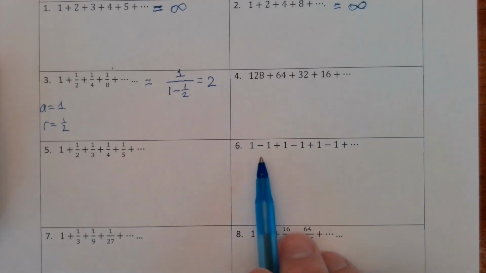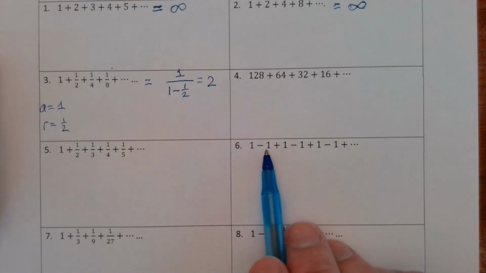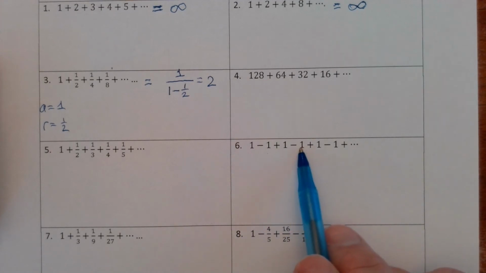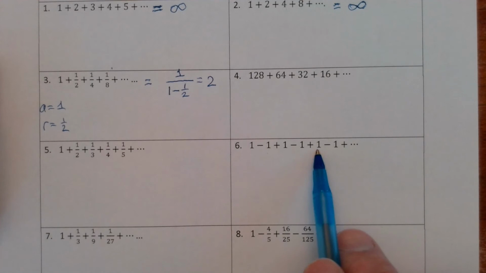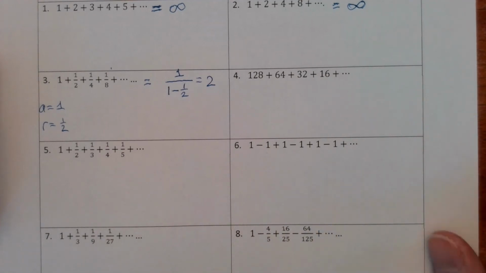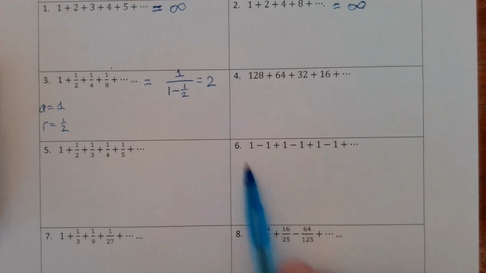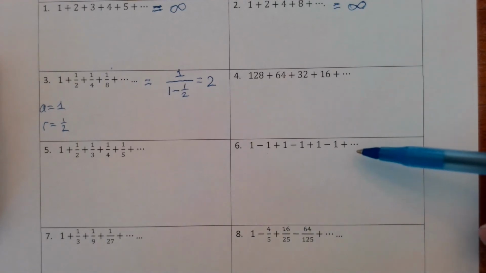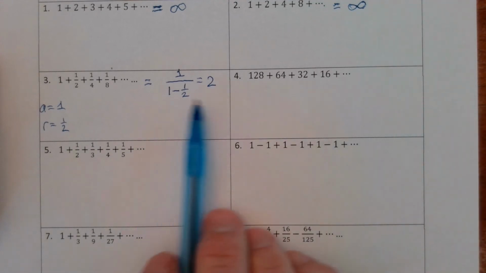How about this one? Is this geometric? It is. -1 divided by 1 is -1. 1 divided by -1 is -1. -1 divided by 1 is -1, etc. Divide any two consecutive terms, you get -1 for an answer. So that's a geometric series. And you can have all kinds of fun with this if you make the mistake of assuming that it has an answer. This one doesn't go to infinity, but it doesn't really have an answer, like 2.